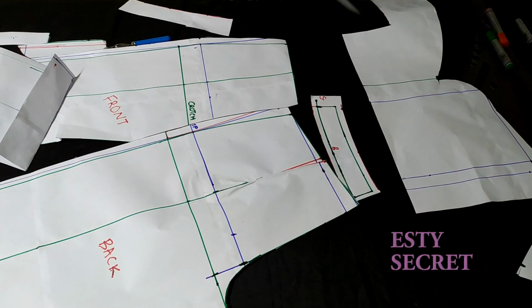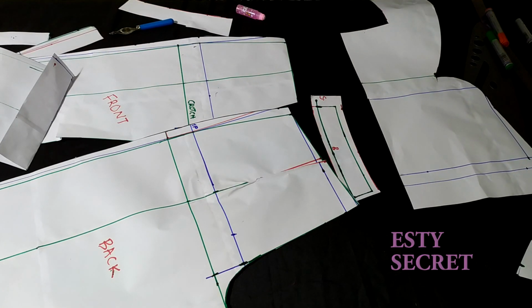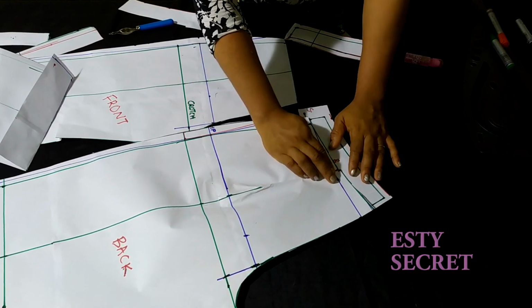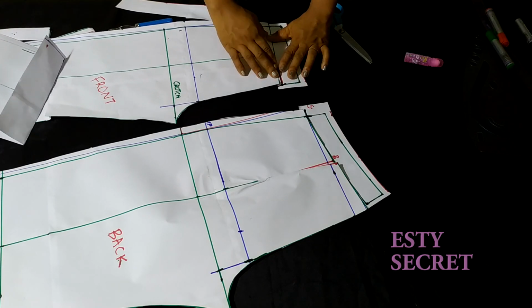So my back band is ready now for the front. Now my front band is equally ready. So here I am just sizing it up, making sure that it fits, and it does fit.